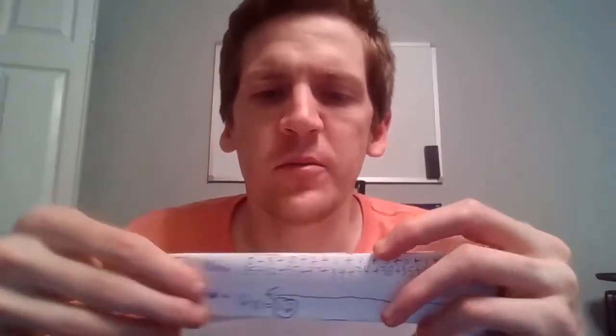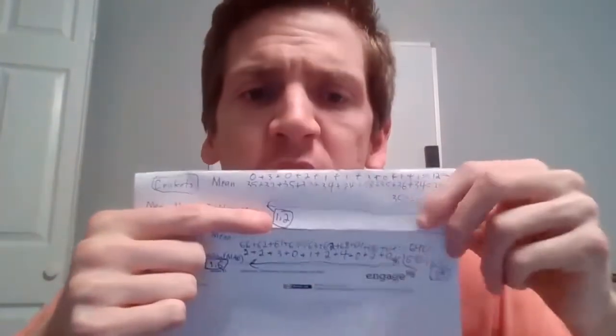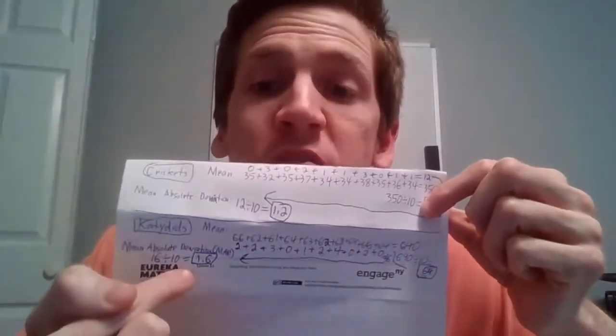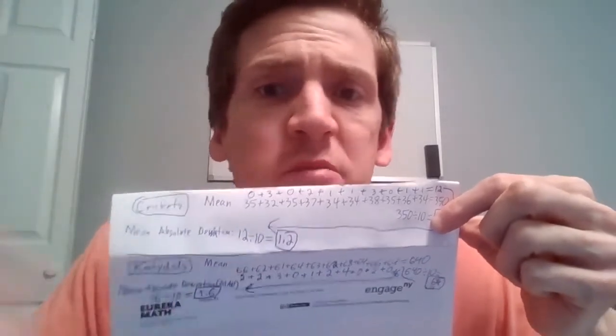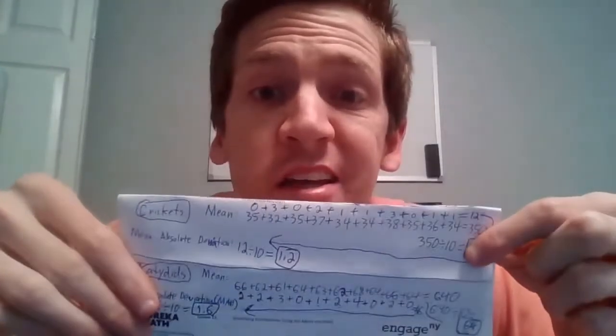So what does that tell me in the grand scheme of this? Simply what it tells me is if I take that information and look at both of these put together, if I just want the more consistent insect, I am going to want the cricket, because the cricket, on average, its numbers are only about 1.2 from the mean if you put them all collectively together. While the katydid, while it might not seem significant, its mean absolute deviation is 1.6. And if I'm strictly just asking which one's the more consistent insect, it's got to be the cricket, because the number is just slightly lower.